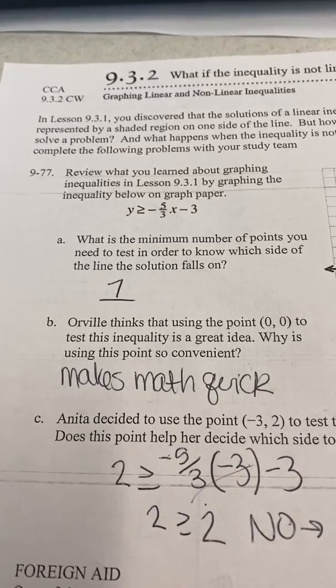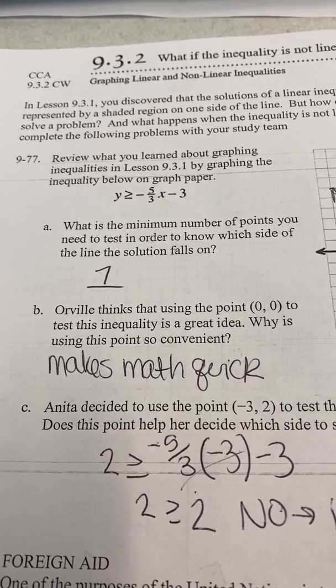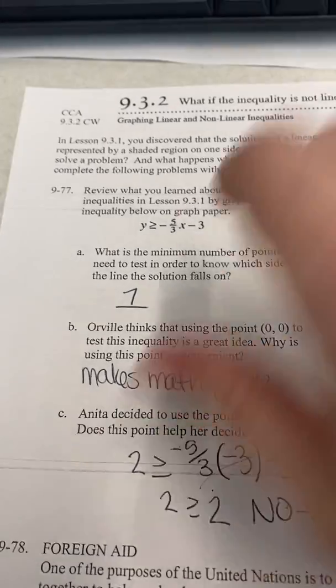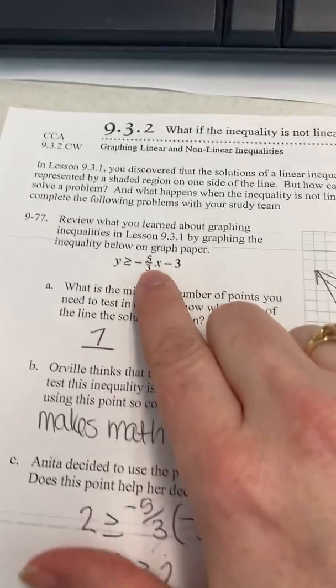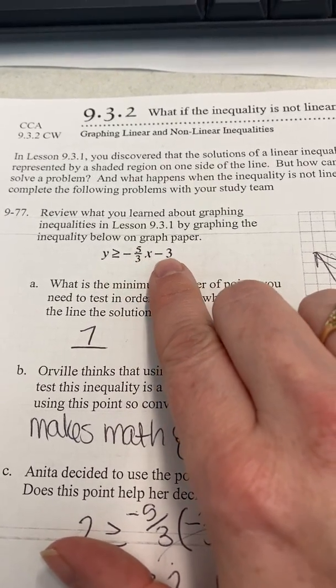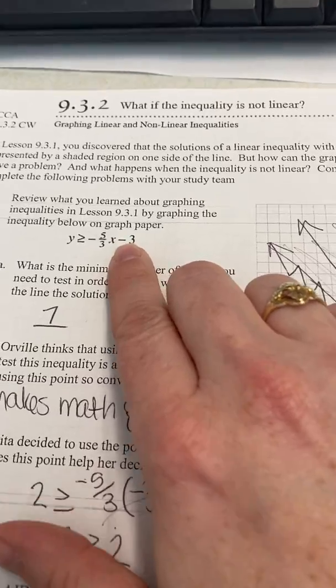Here we go, lesson 932. So what happens if we need to graph linear and nonlinear inequalities? Let's refresh what we did on 931, and let's graph this. Your m is -5/3 and your b is -3.